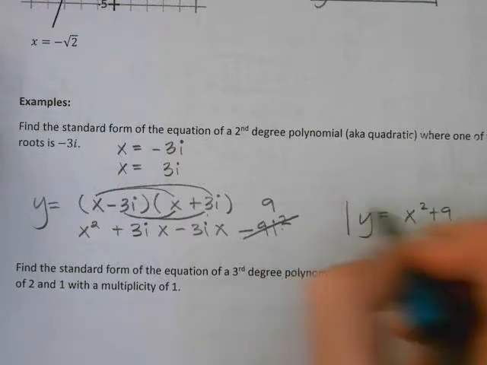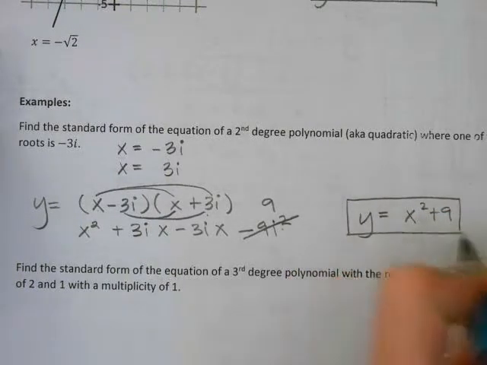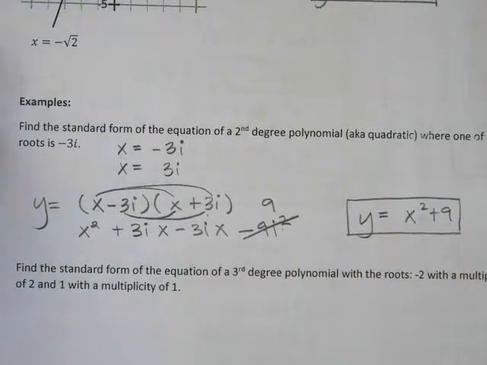So the problem looked messy, but once we did all the steps, all the messy stuff canceled out, and you're left with a nice clean answer.